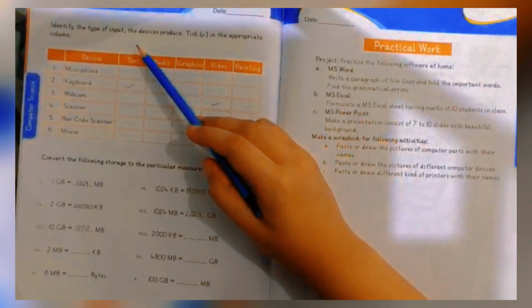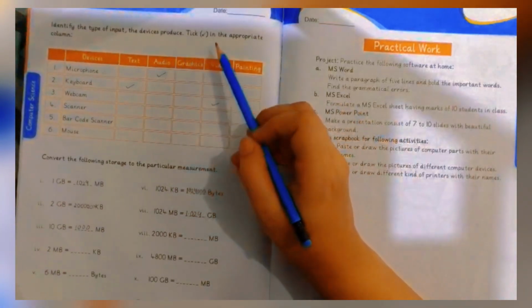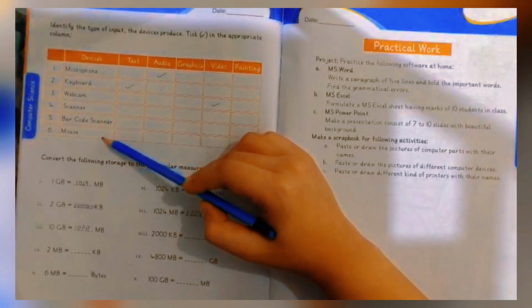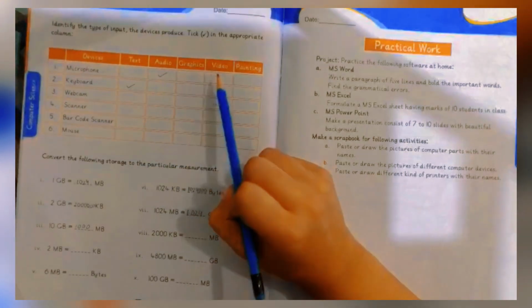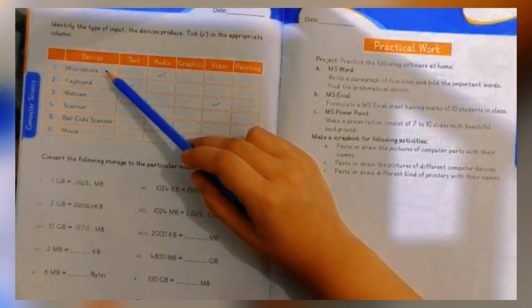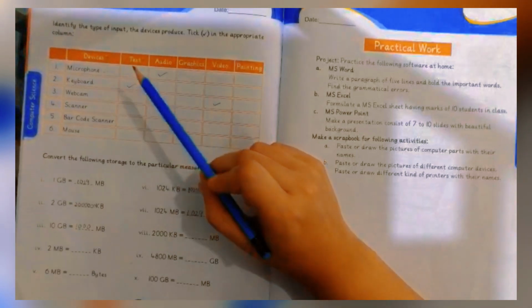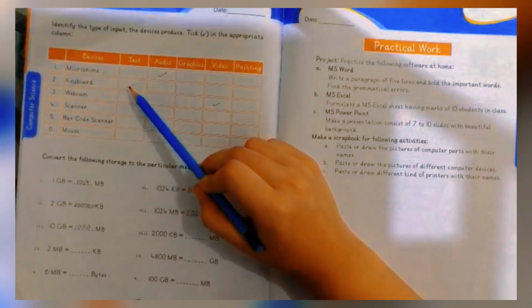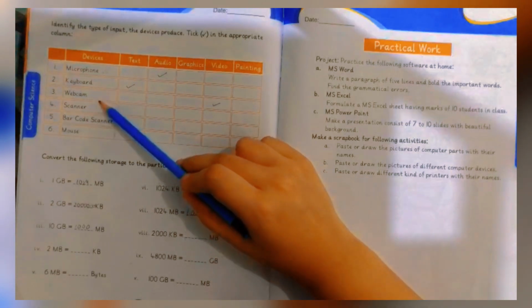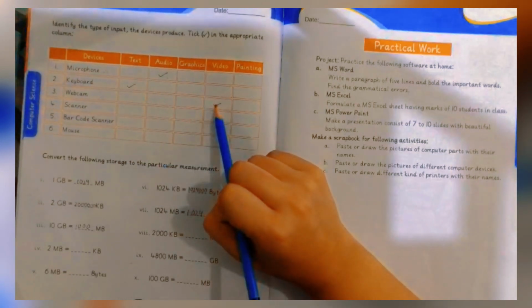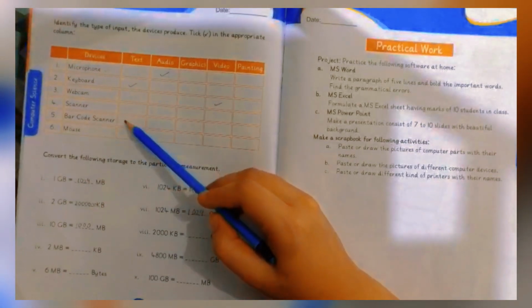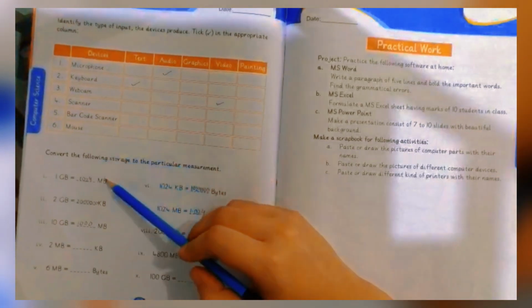1 megabyte is equal to... Identify the type of input the device produces, tick in the appropriate column. We have 6 devices and we have to mark tick in the appropriate column. For example, we discuss microphone. Microphone is specifically used for audio purpose. Keyboard is used for textual input, whereas webcam is used for video purpose. Then you have to solve question number 4, 5 and 6 by yourself.